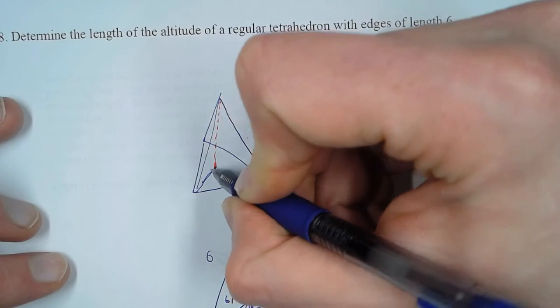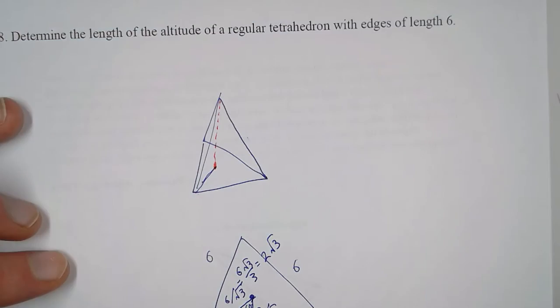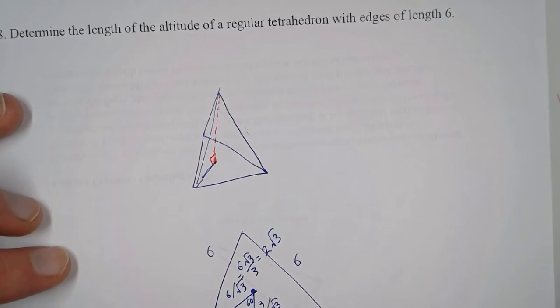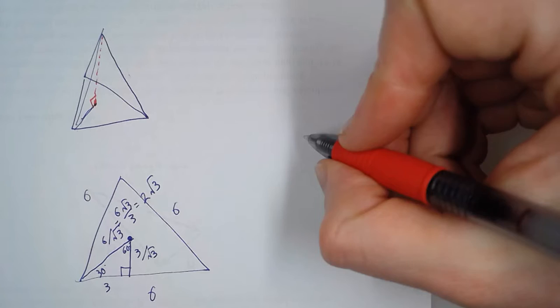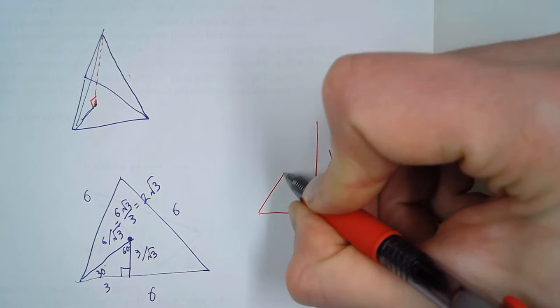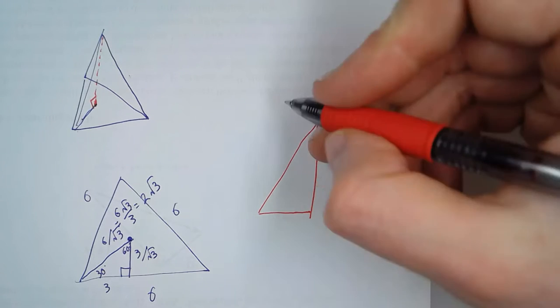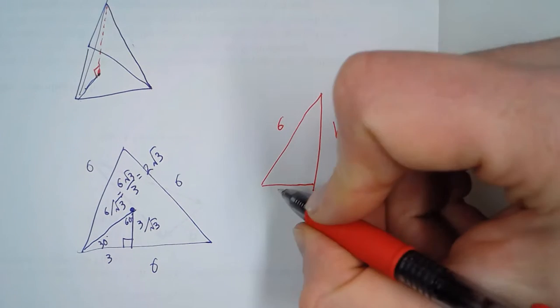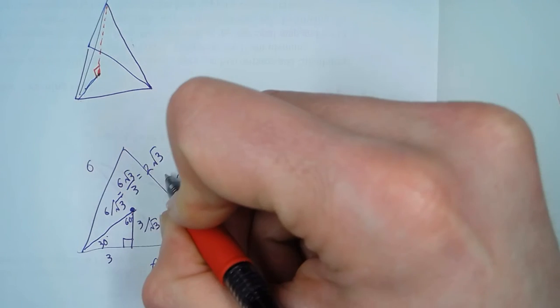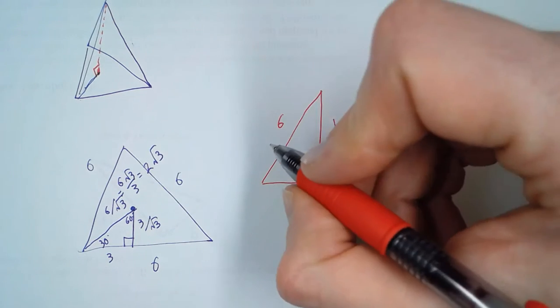This is the part we care about, because this right here is the length of this triangle right here. And because this is the height of this tetrahedron, we can assume that it forms a right angle. So, off to the side here, this is the height we're interested in. Now this is one of the edges, which we still know is 6. And this is the length to the middle of the base, which we found right here to be 2 radical 3.